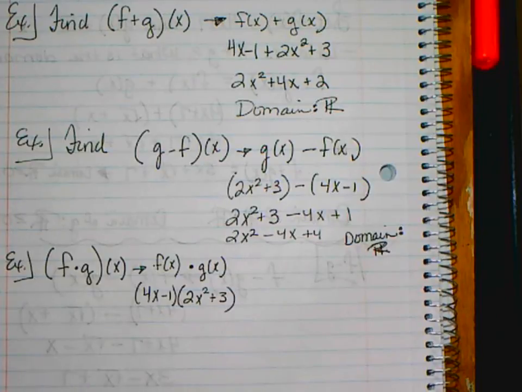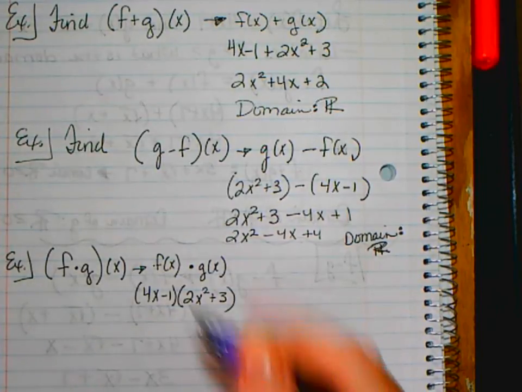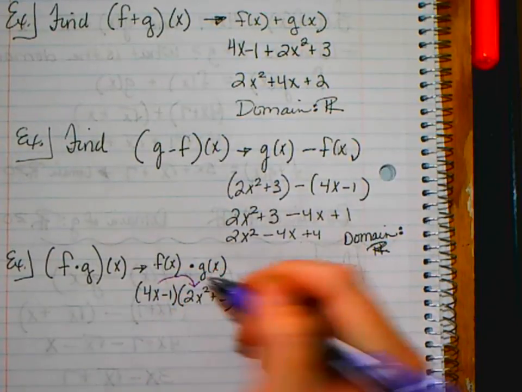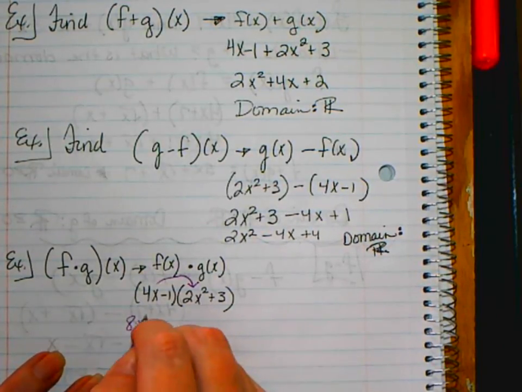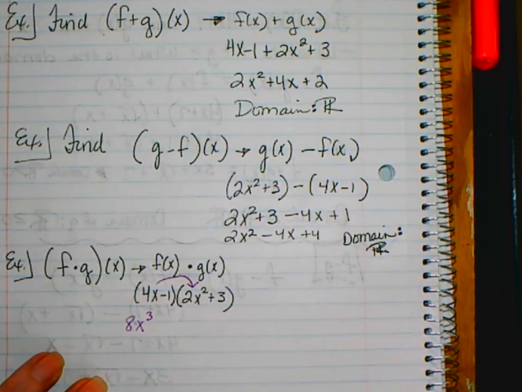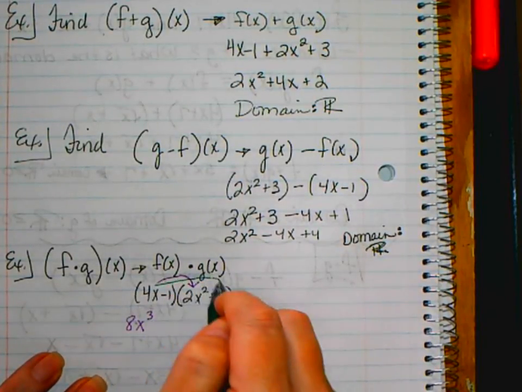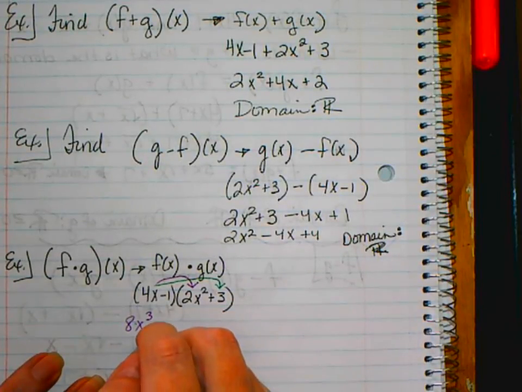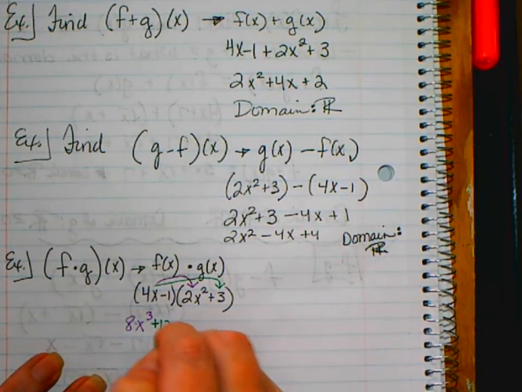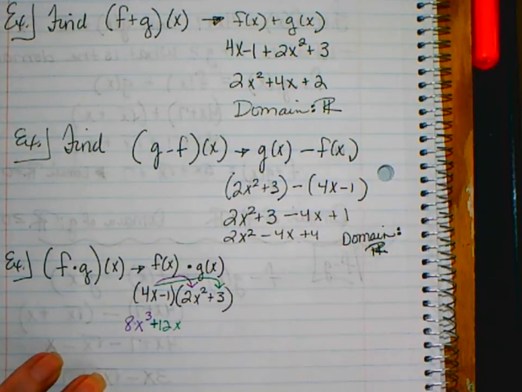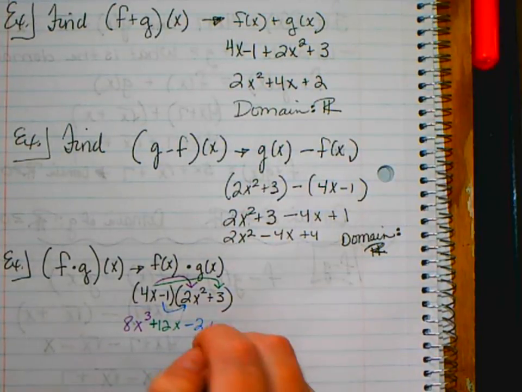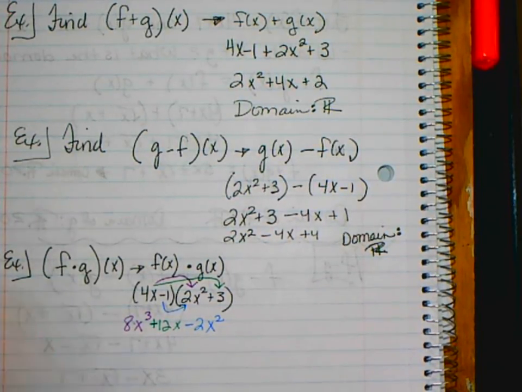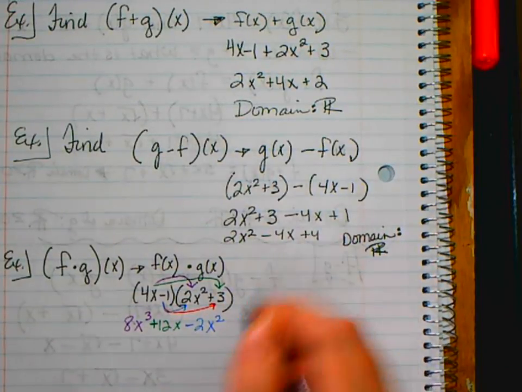Is that difficult? No. 4x times 2x squared is 8x cubed. x times x squared makes x cubed. 4x times positive 3 is plus 12x. Negative 1 times 2x squared is negative 2x squared. And negative 1 times positive 3.